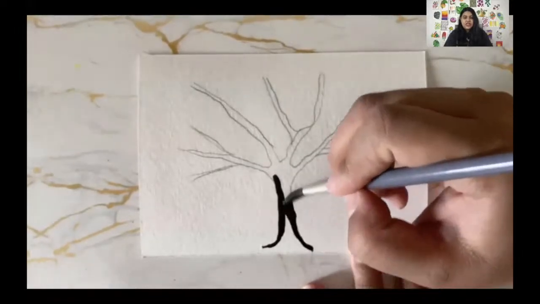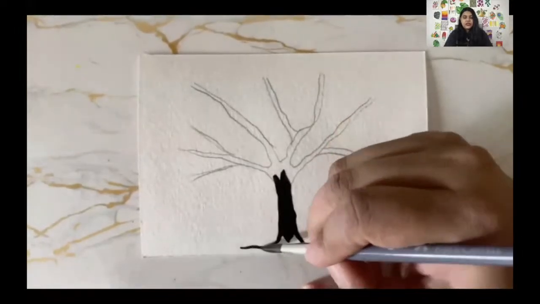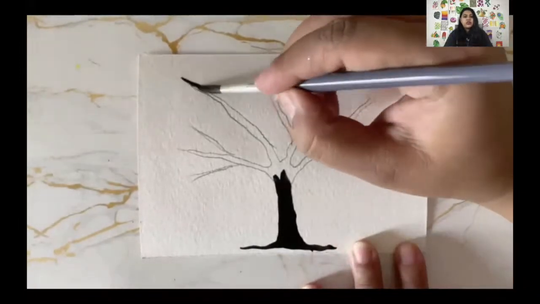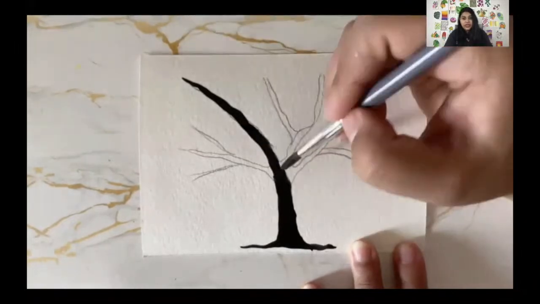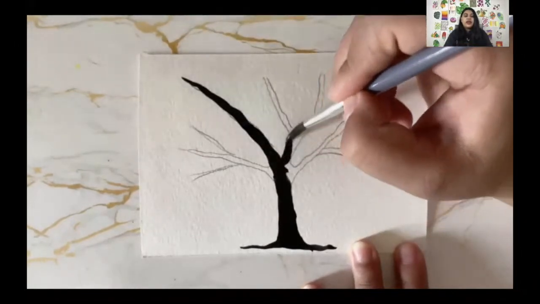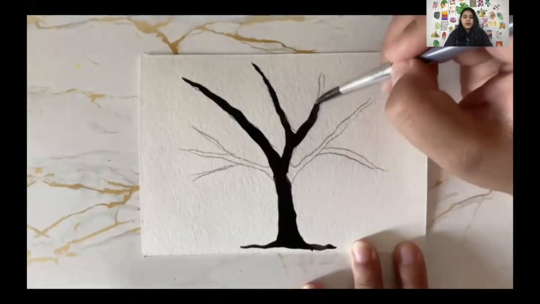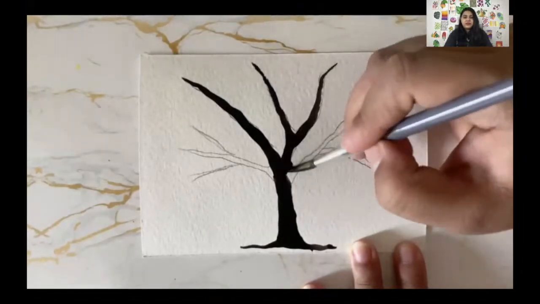So here you can see I'm slowly going ahead and doing this. Take your time in going ahead and doing this. There is no rush and there's no hurry while going ahead and doing this. You want to go ahead and take your time to finish this up. Really well done, everybody. Excellent job.